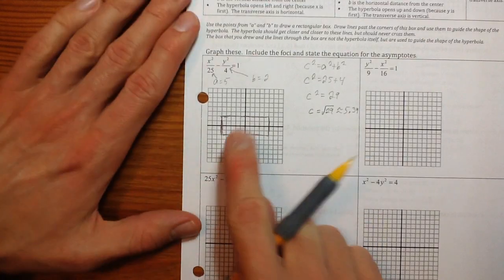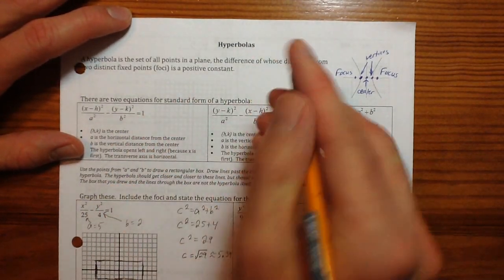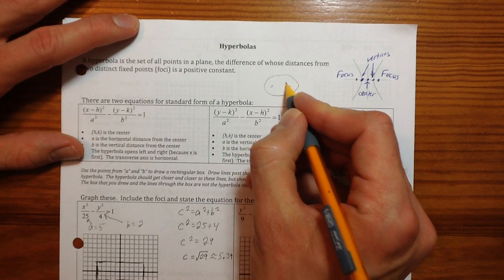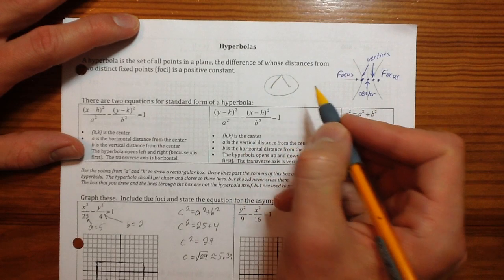Clearly, but this will guide the shape of the hyperbola. Let's slide this up for just a second. You can tell what the definition is. You know, in an ellipse, we had two foci. You don't have to draw this, but we had two foci, and this distance remained constant. If we add this piece and this piece, it remained constant.